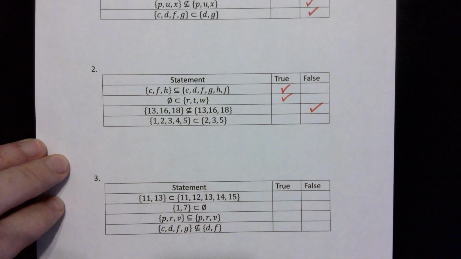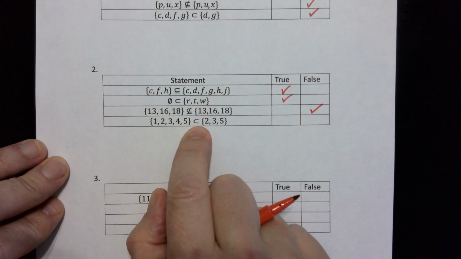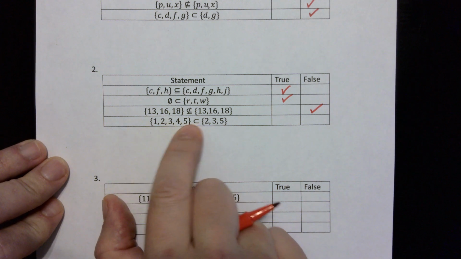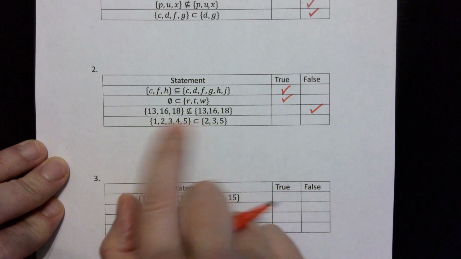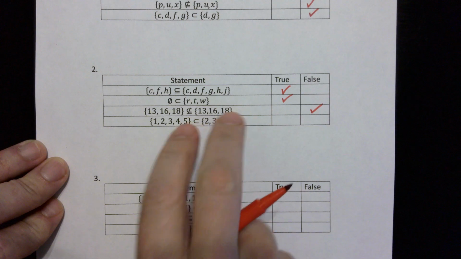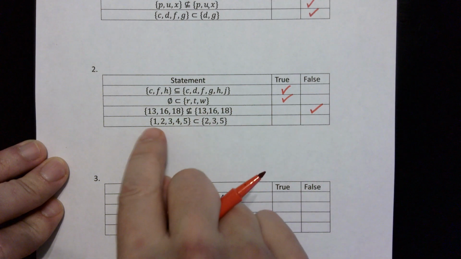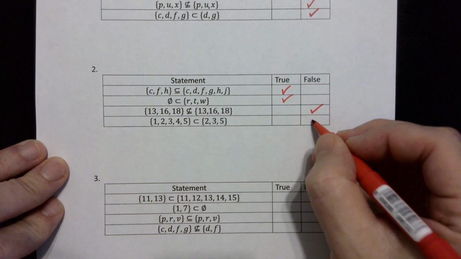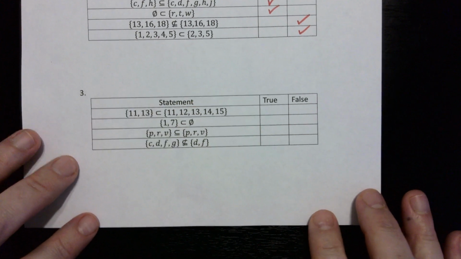And then last, is 1, 2, 3, 4, 5 a proper subset of 2, 3, 5? No, for the same reason as last time. There are too many members here. There are more members in this one than in this one, so this can't be a subset at all. Now, if this were written backwards, would 2, 3, 5 be a proper subset of 1, 2, 3, 4, 5? Yes, it would. But it's written in the wrong order. So this is false.